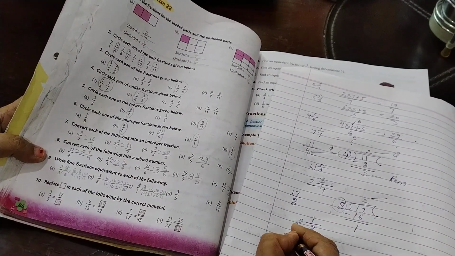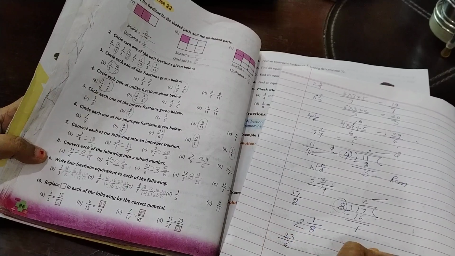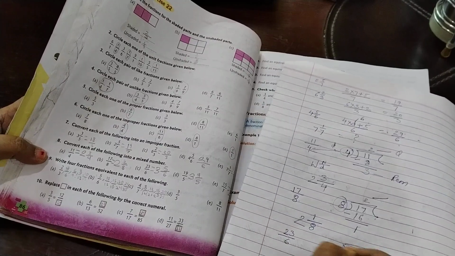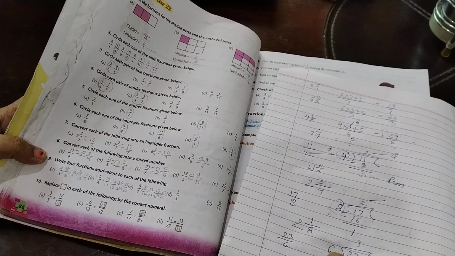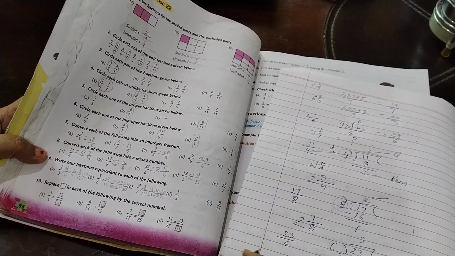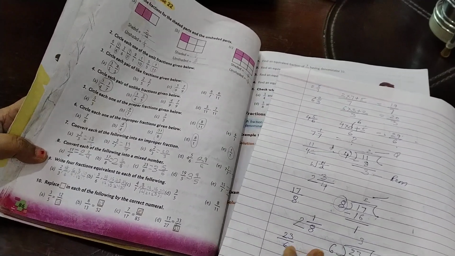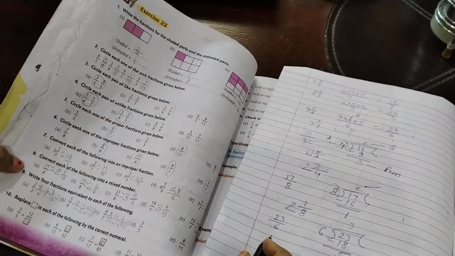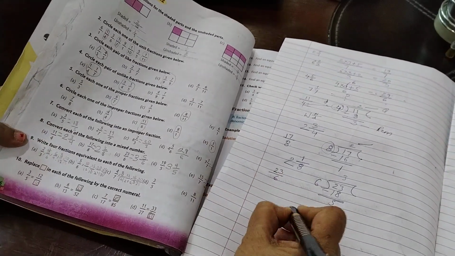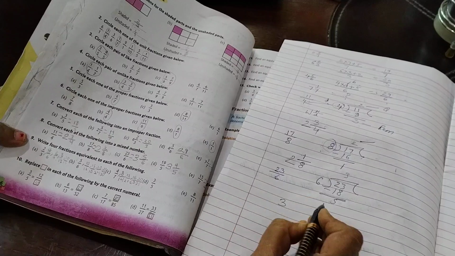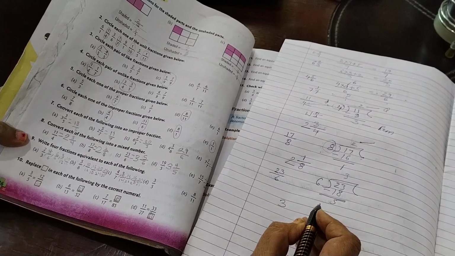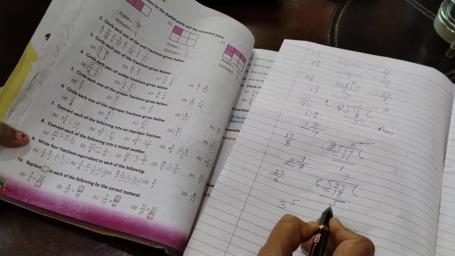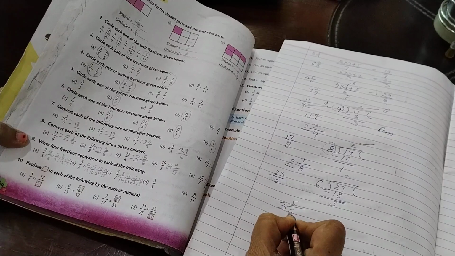Okay, so we will do fast. 23 by 6, 3 6s are 18, 5. Tell me, 3 will be the whole number, remainder will be like this.